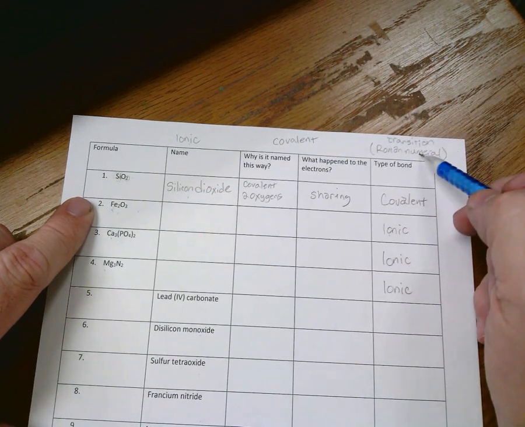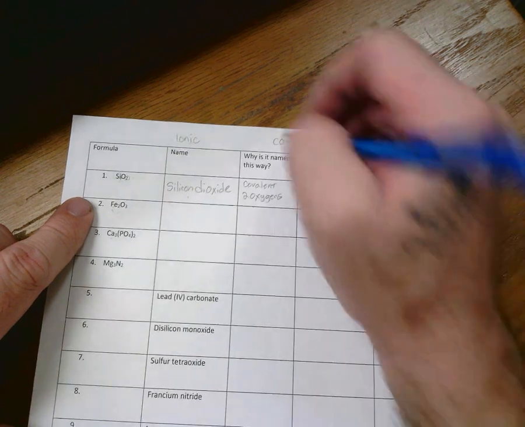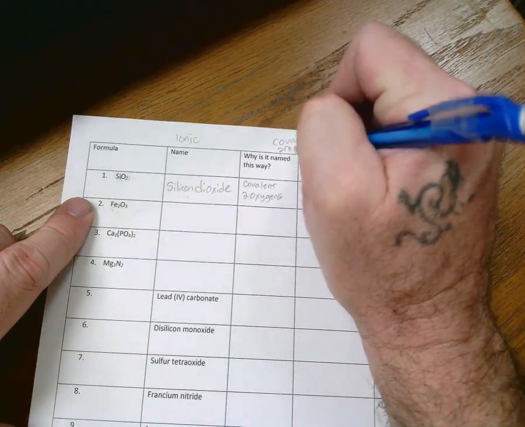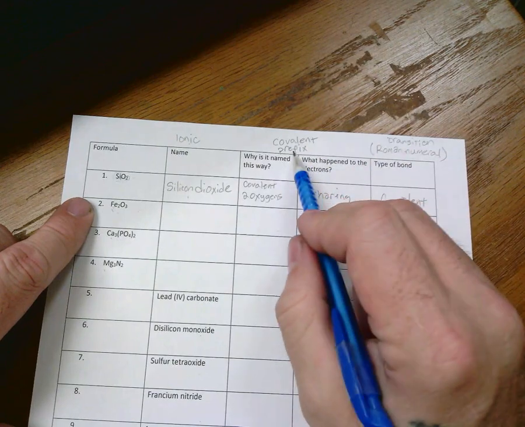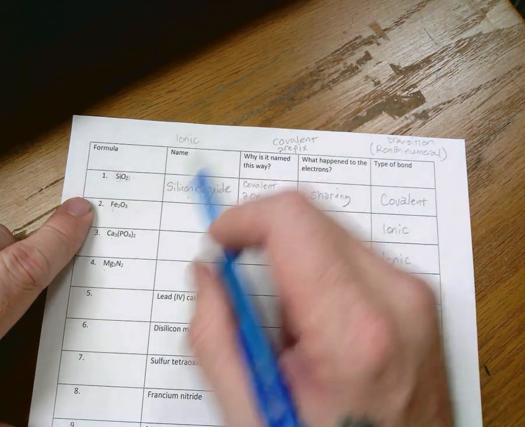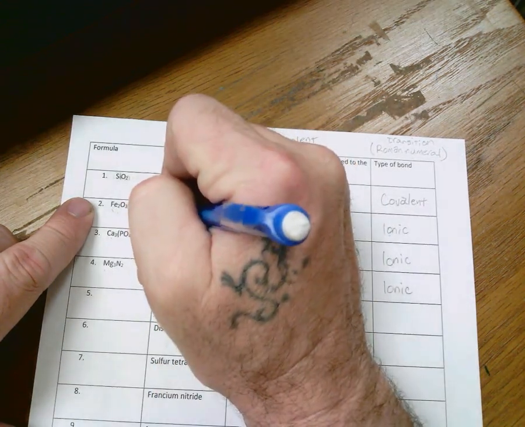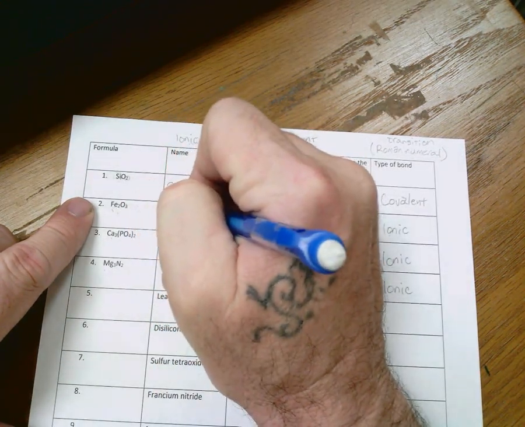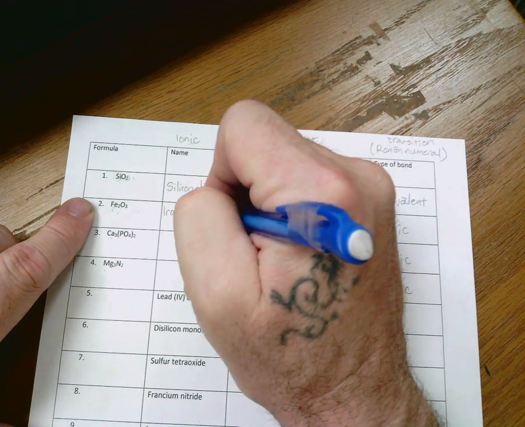Okay, so I've got the rules here. I have transition metals, and I'm going to write prefixes below covalent. So I know that prefixes, Roman numeral transition metals. Otherwise, it's just naming it, right? So this is iron, a number in the middle, and oxide.